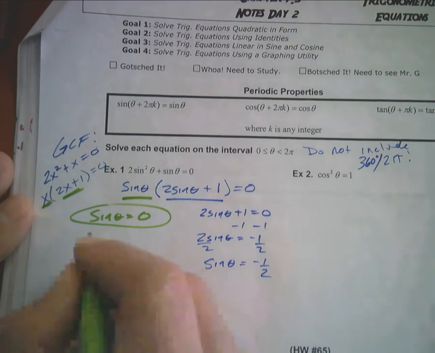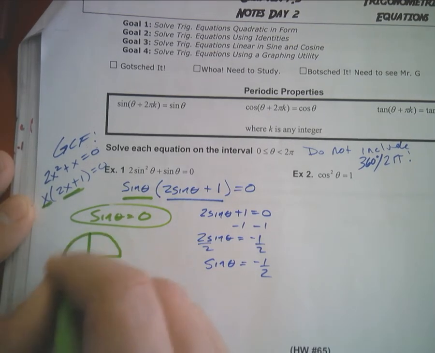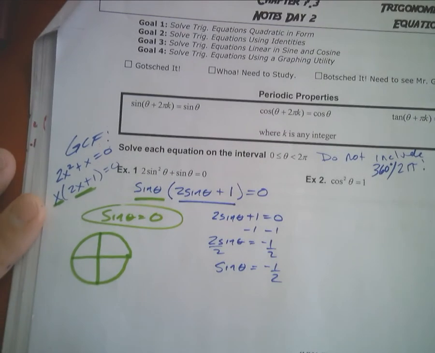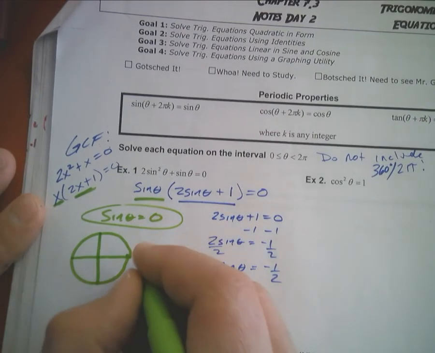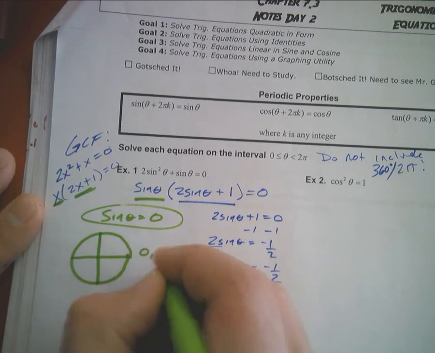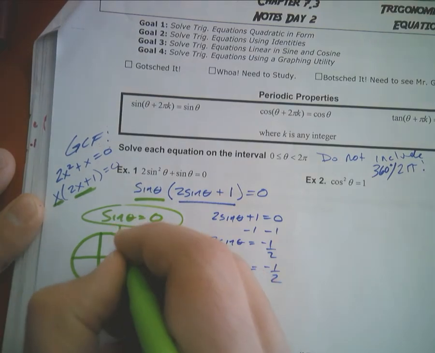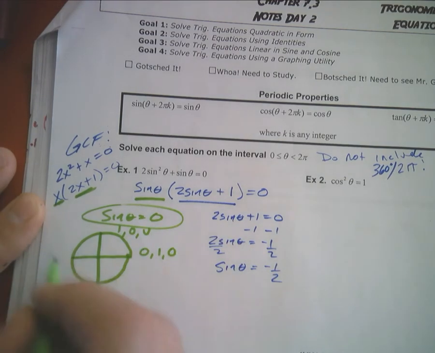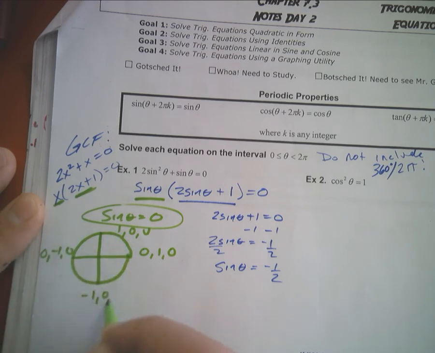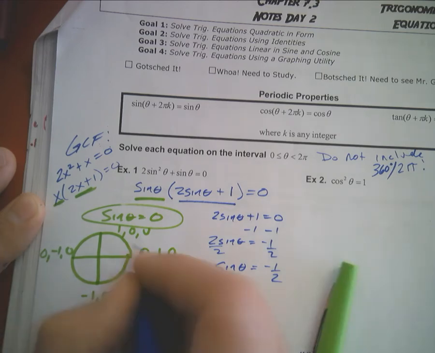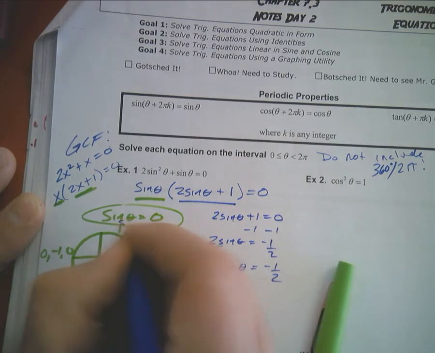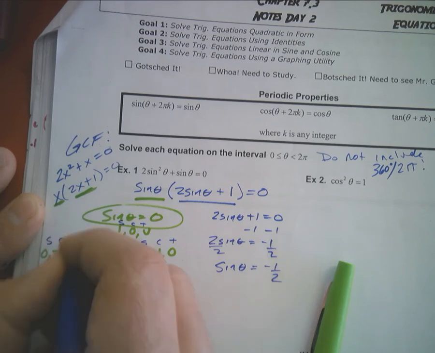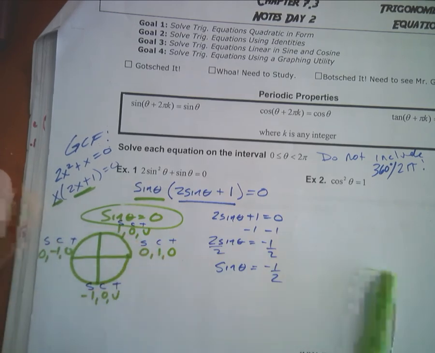So let's go back over our quadrantal circle, so we have that for our notes. The numbers that I use, at 0 degrees, I have 0, 1, 0. At 90 degrees, I go IOU, 1, 0, U. And then if you know these two, then you know these two. Just do the opposite: 0, negative 1, 0. And if that's IOU, down here is negative IOU. And again, this is in terms of SOHCAHTOA.